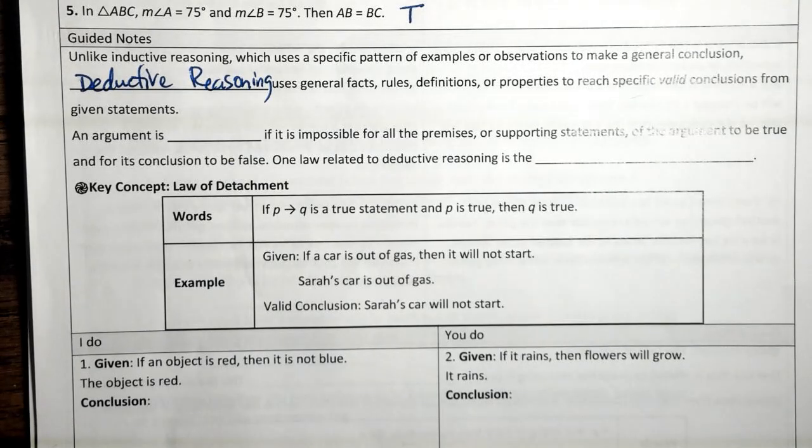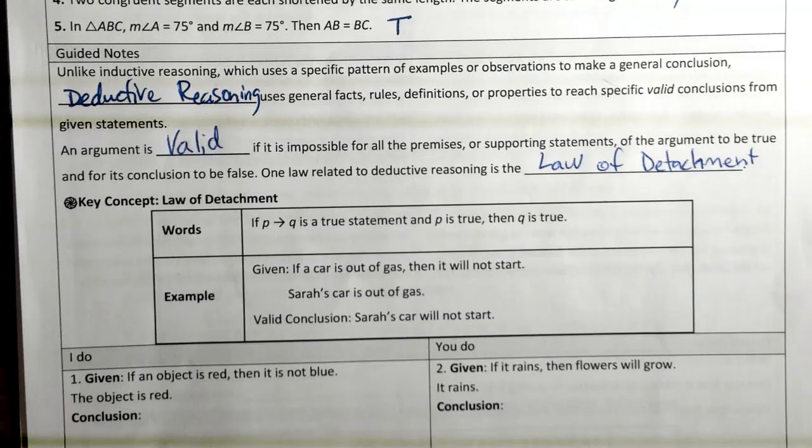Alright, guided notes. Unlike inductive reasoning, which uses a specific pattern of examples or observations to make a general conclusion, deductive reasoning uses general facts, rules, definitions, or properties to reach specific valid conclusions from given statements. An argument is valid if it is impossible for all the premises or supporting statements of the argument to be true and for its conclusion to be false.